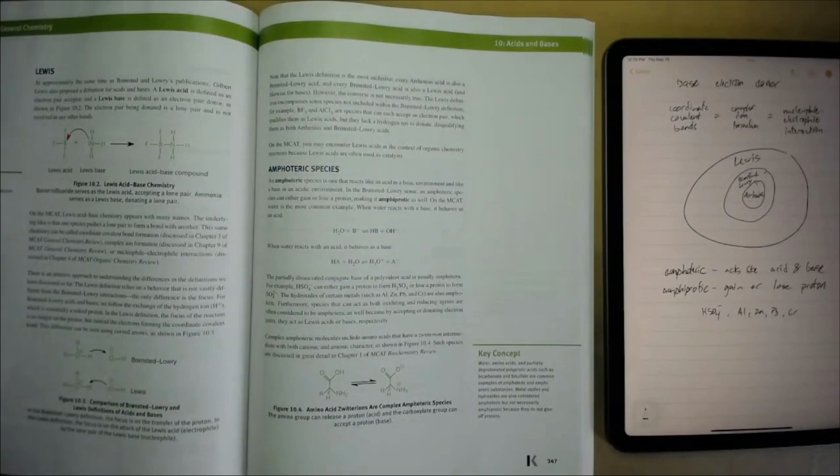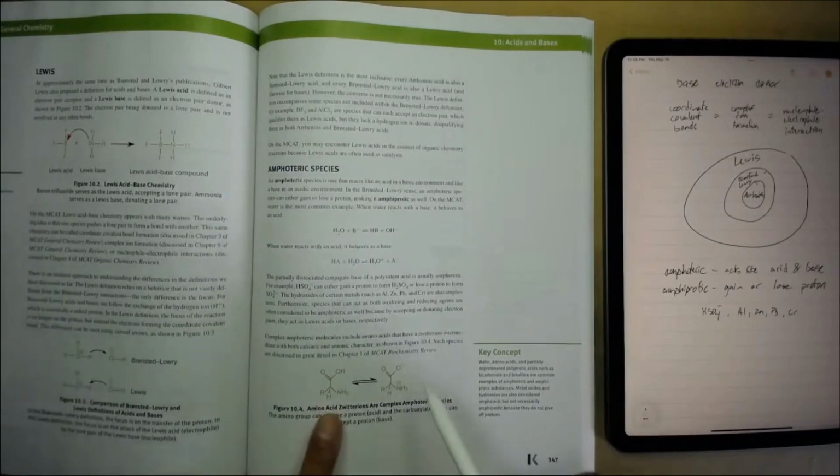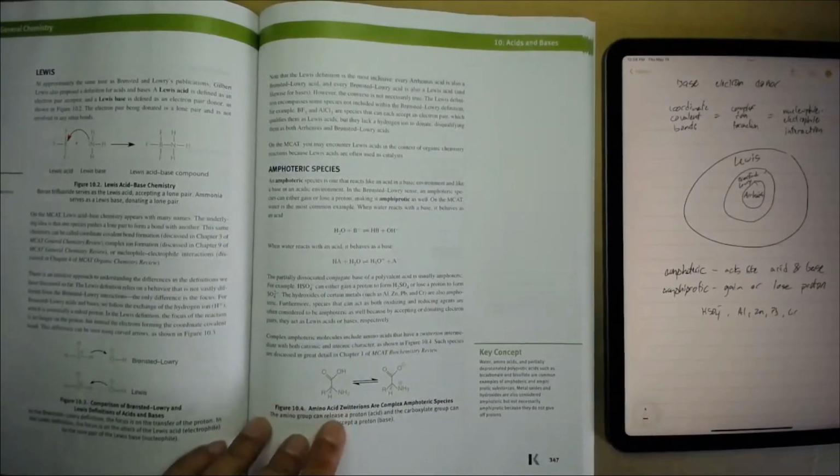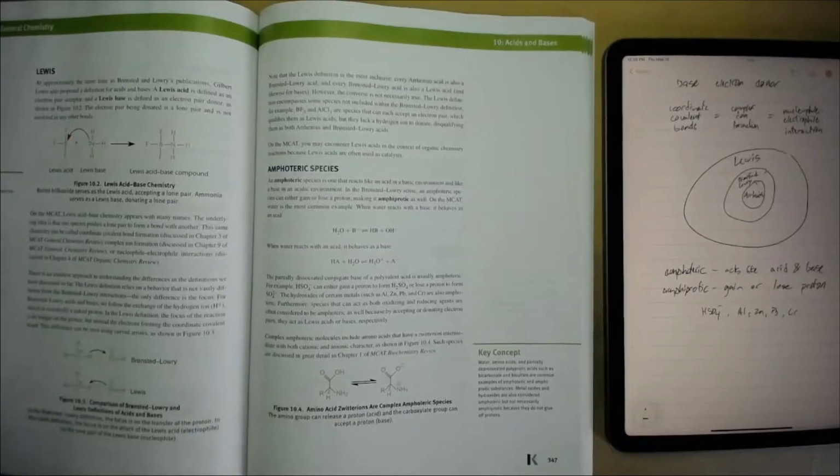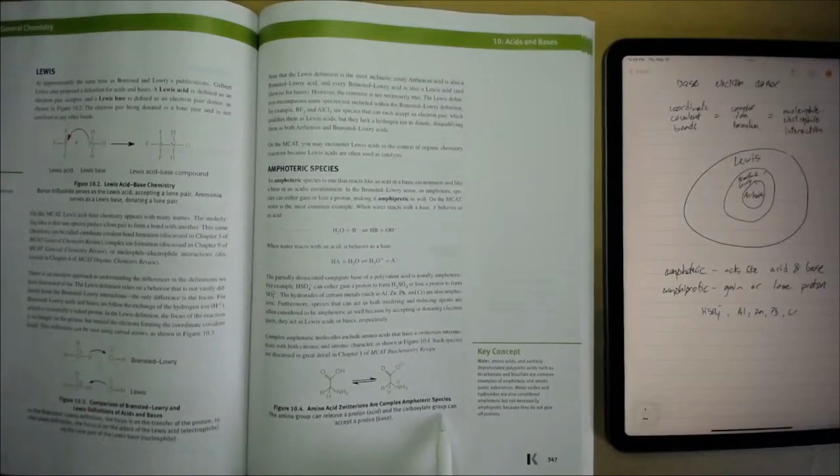Complex amphoteric molecules include amino acids that have zwitterion intermediate with both cationic and anionic character, as shown in figure 10.4. Such species are discussed in great detail in chapter 1 of biochemistry. And we have amino acids zwitterion are complex amphoteric species. The amino group can release a proton, and the carboxylate group can accept a proton.